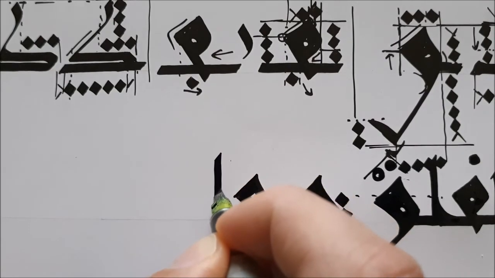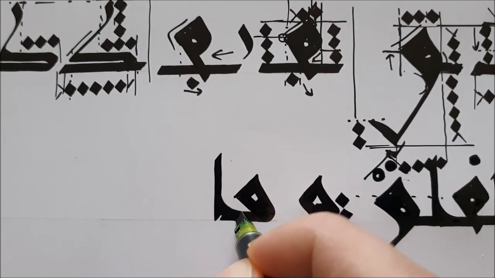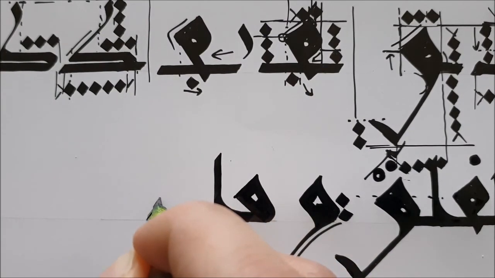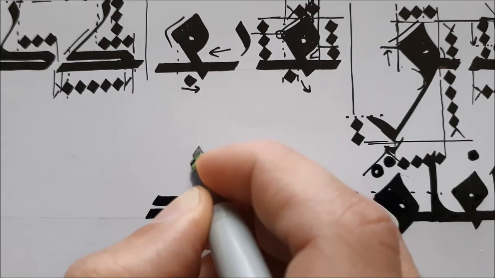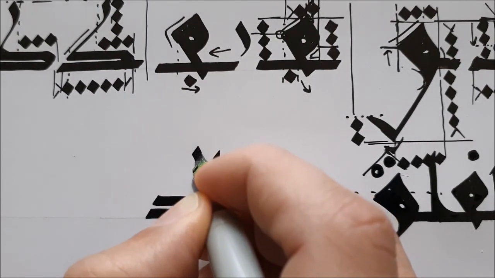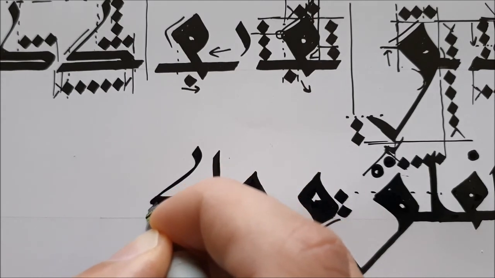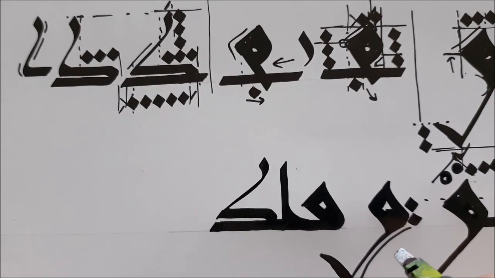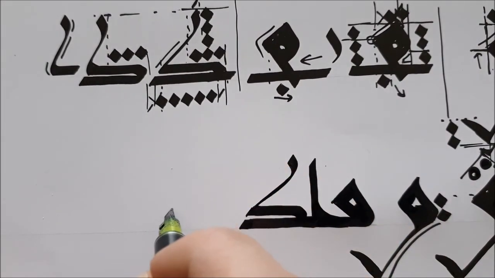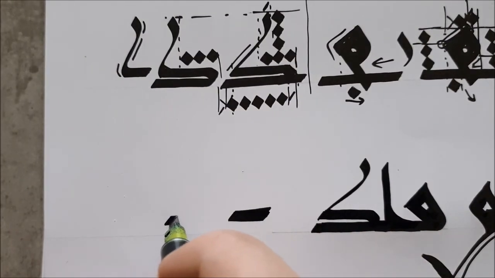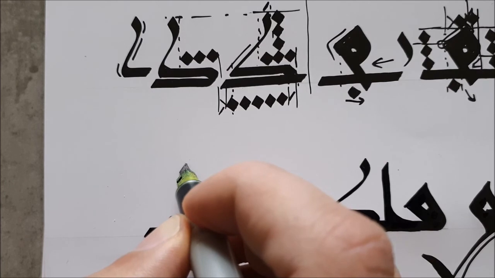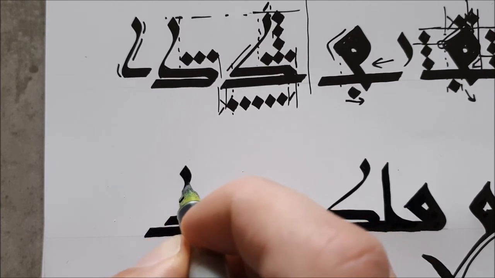Then we have a lam. I know that I left the fa's opening sort of rectangular. We've got our qaf. And here you've got the choice of making it this shape or the other one. You've got falak. Now you could use kul, qaf. Oh, this is really high. Qaf. And I'm going to use this top for this qaf.